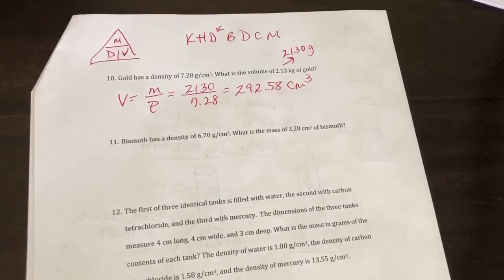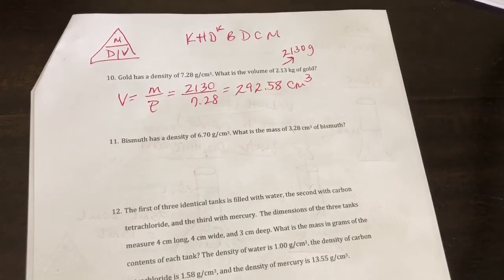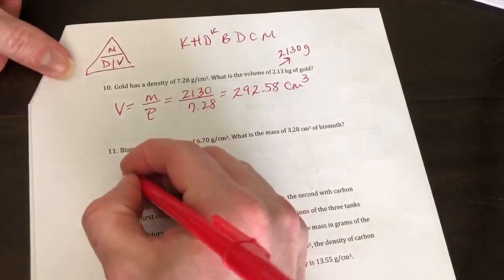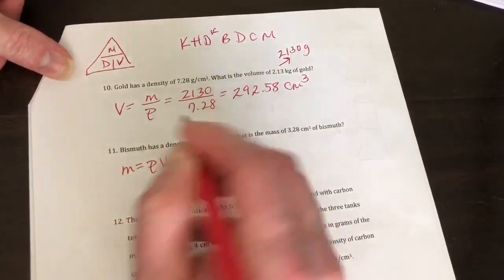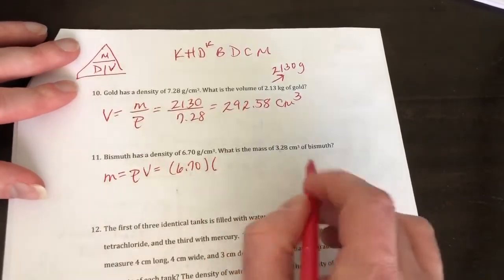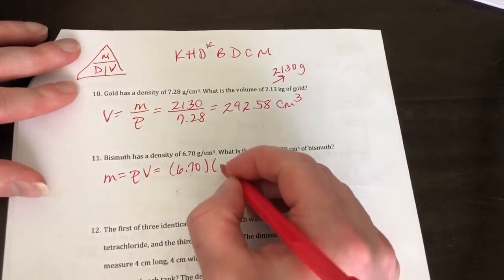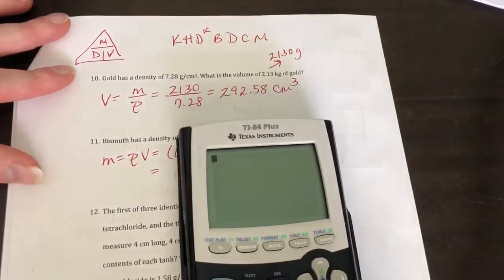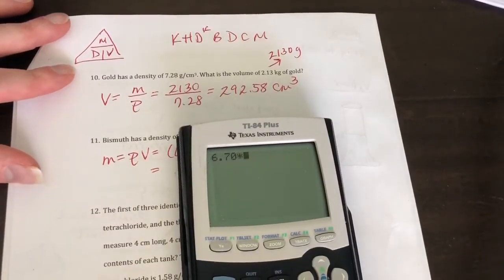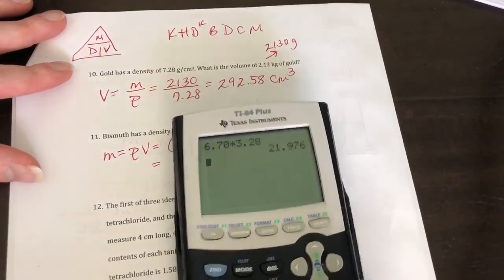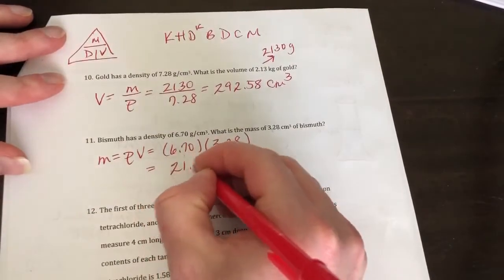Bismuth has a density of 6.7 grams per centimeter cube. What is the mass if I have 3.28 centimeter cube? Okay, so I'm looking for mass. Mass is density times volume. Okay, so your density is right there, 6.70, and your volume is 3.28. So we do 6.70 times 3.28, and you should get 21.98 grams.